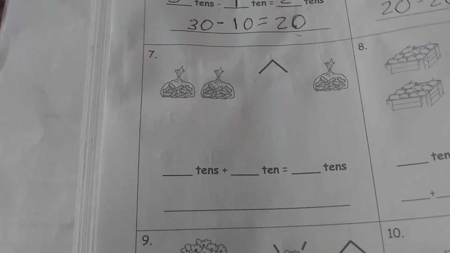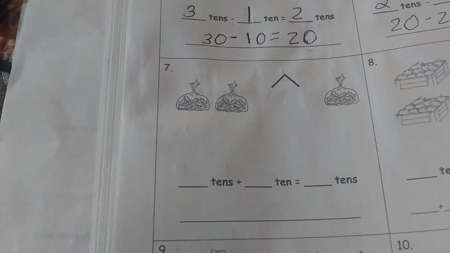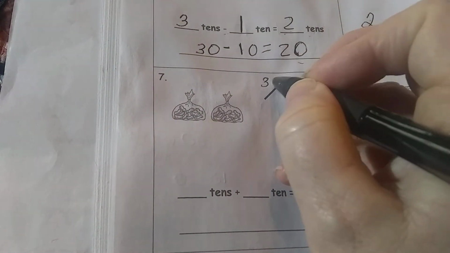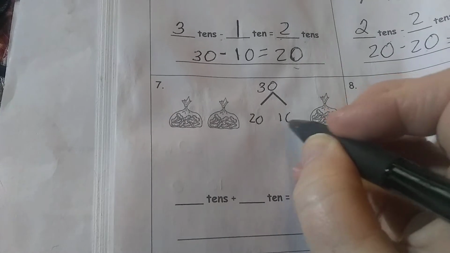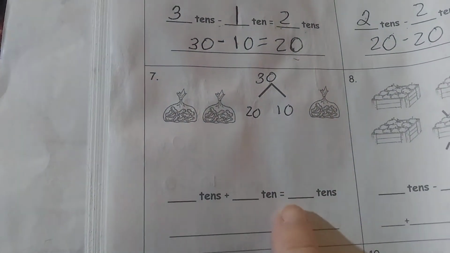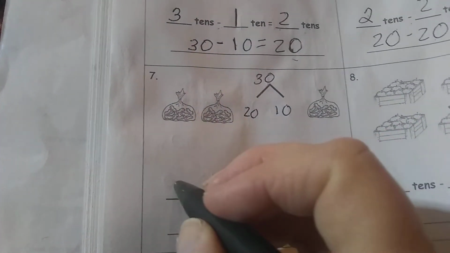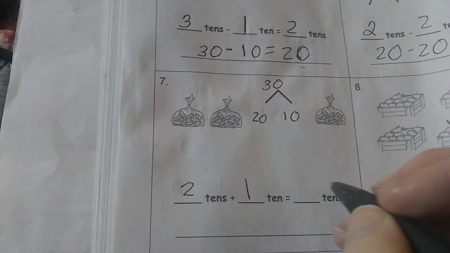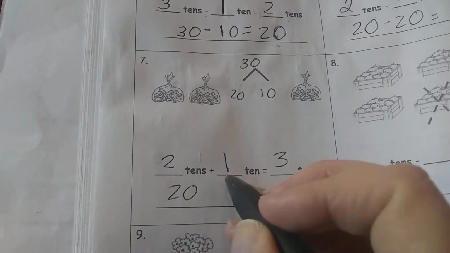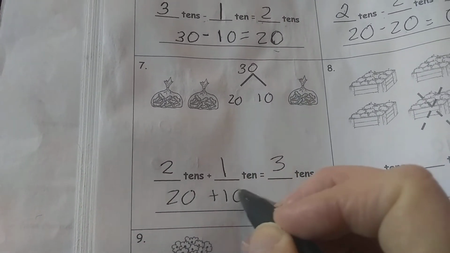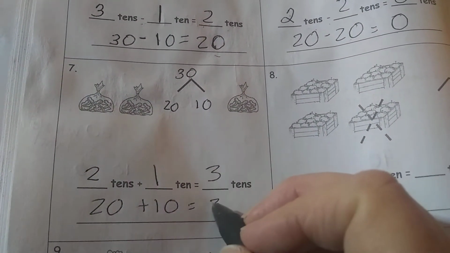Number 7. Okay, 10, 20, 30. That's our total. 20 on this side, 10 on this side. The equal is at the end, so we want to put our parts first because it's addition. 2 tens plus 1 ten equals 3 tens. 2 tens is 20 plus 1 ten is 10 equals 3 tens, which is 30.